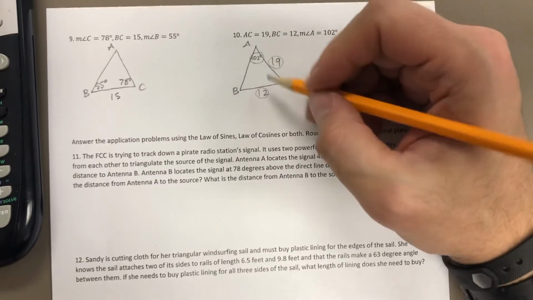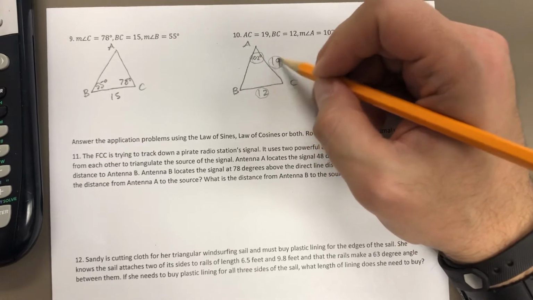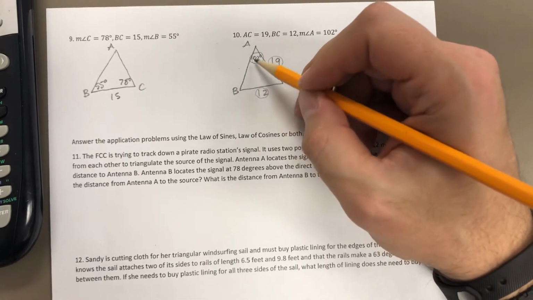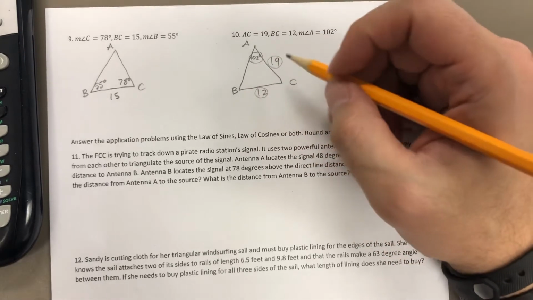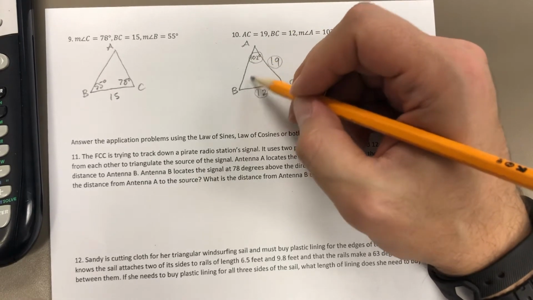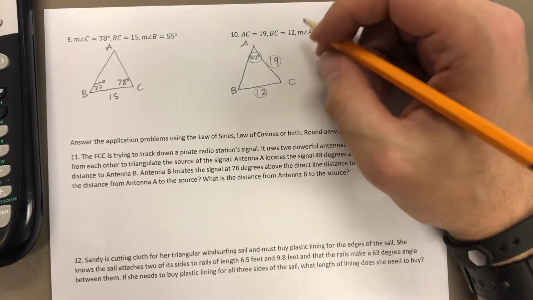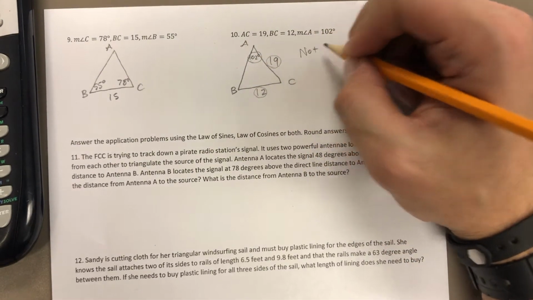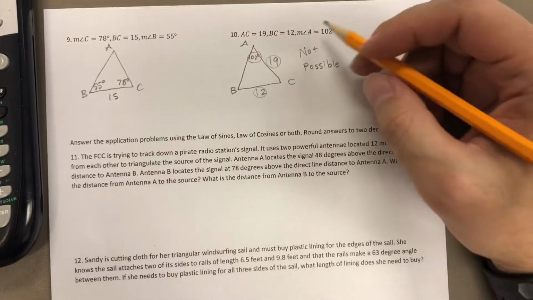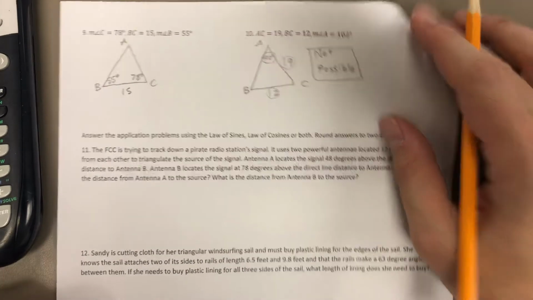What this implies is that if there's a side that's bigger than 12 across from this angle, so 19, for example, 19 is bigger than 12, that means that this angle B has to be bigger than this angle A. And that's troubling because if it's more than 102 degrees, then they already add up to more than 180 degrees. So with this setup, it's not possible to make a triangle with this information. So we can just write not possible for this one, and we're all done. Isn't that crazy that a situation like that can present itself?